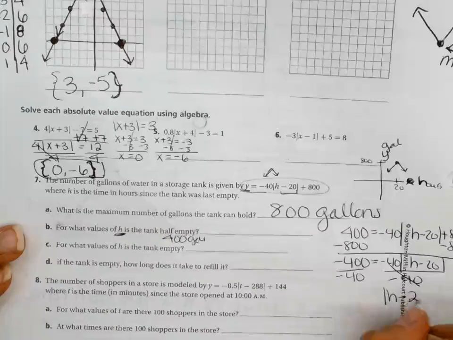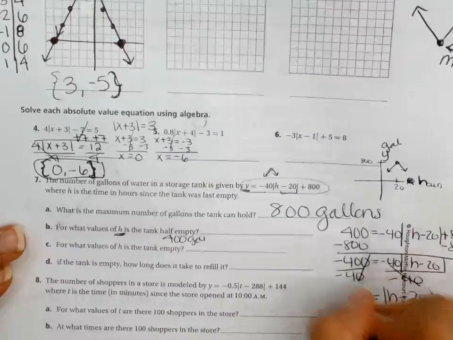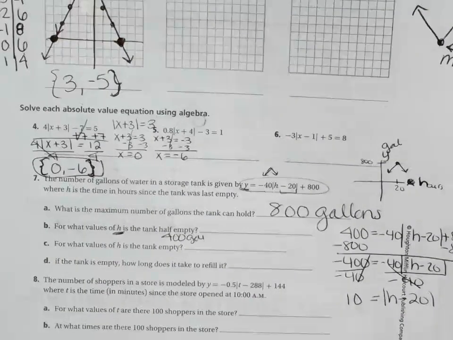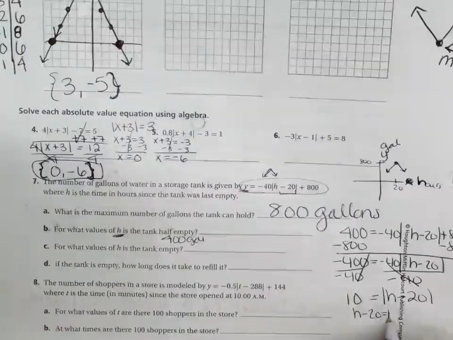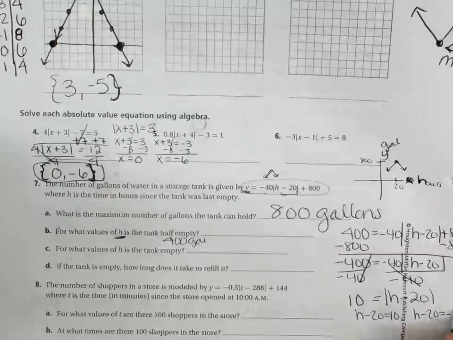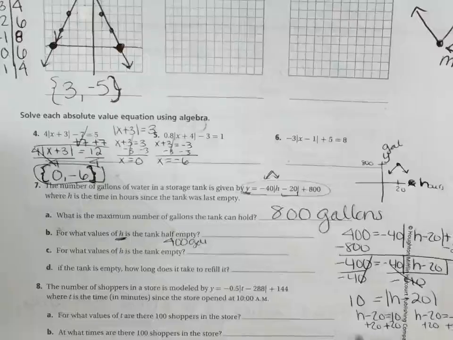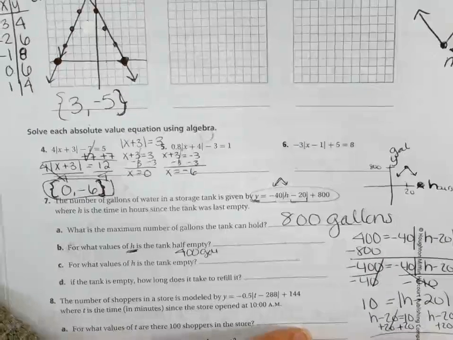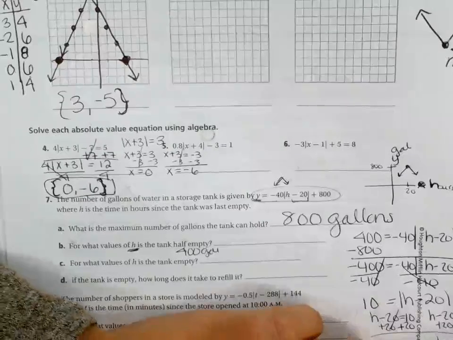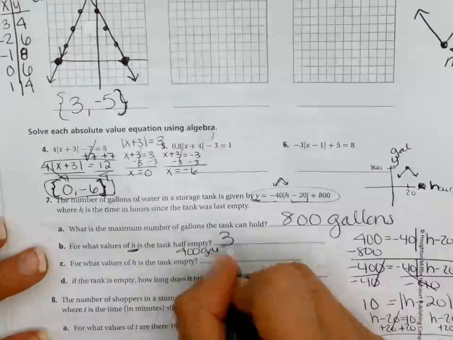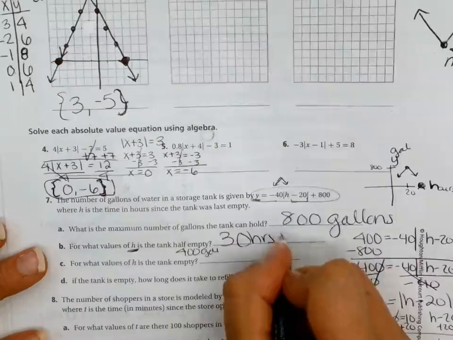The absolute value of H minus 20 equals 40 divided by 4. How many times does 4 go into 40? 10 times, right? Negative divided by negative is a positive. So we're going to have H minus 20 equals 10, and H minus 20 equals negative 10. Add 20. H equals 30, or H equals 10. That's going to be 30 hours and 10 hours.